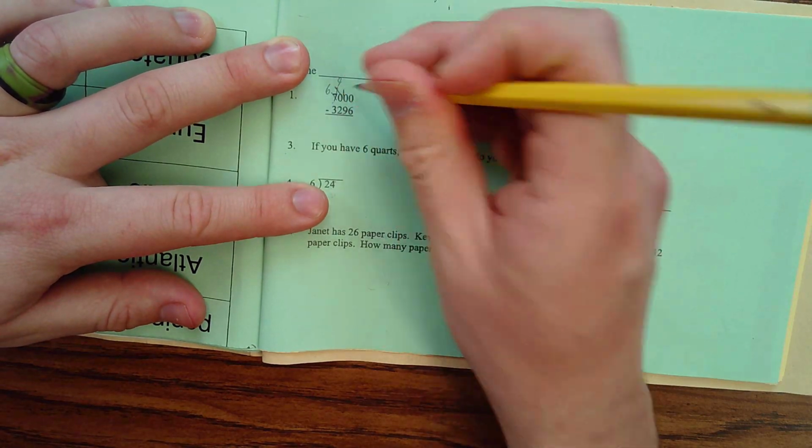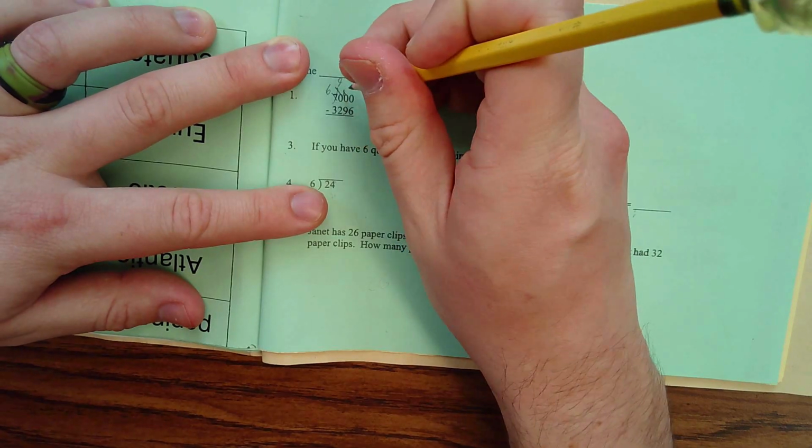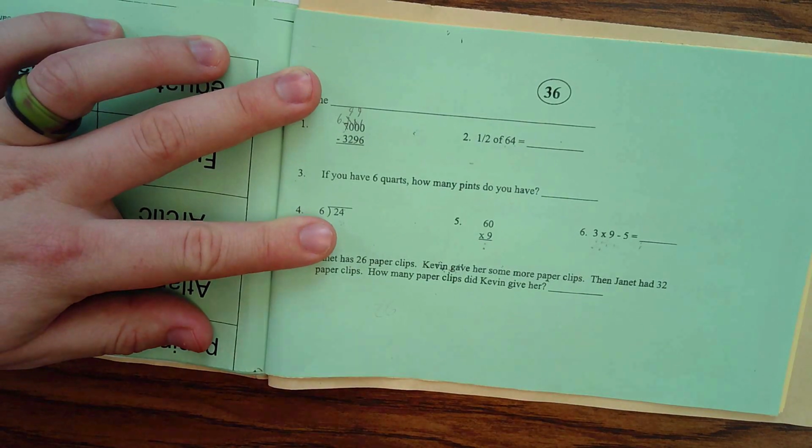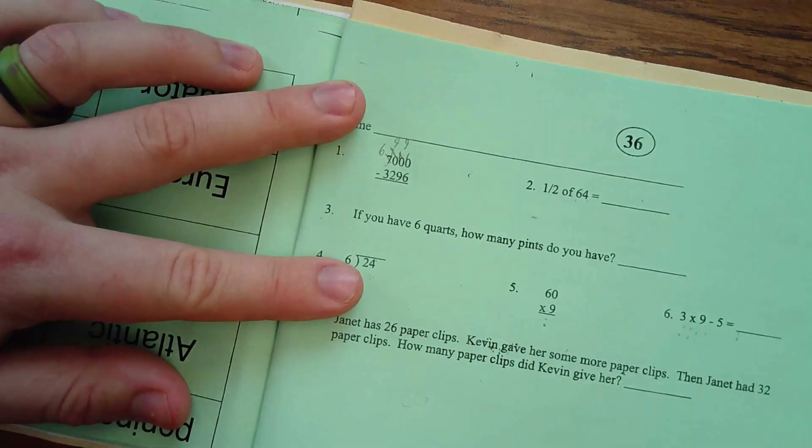We have a 10 again here. We're going to borrow from that 10. That 10 is going to become a 9. And now that 0 becomes a 10. Now we can subtract. We're all set up to subtract now. I'm going to zoom in here slightly.